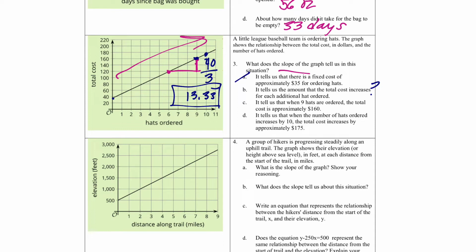But that is not what our slope is telling us. So our slope is going to be B. It tells us the amount that the total cost increases for each additional hat ordered, right? That slope is your unit rate, okay? 40 over 3, when we divide that, it tells us how much additional per hat that is ordered.